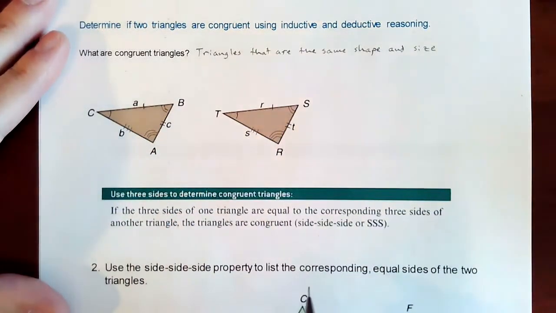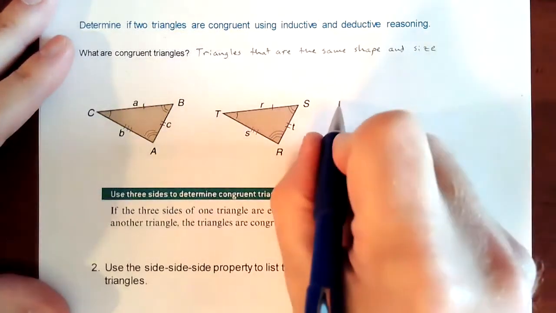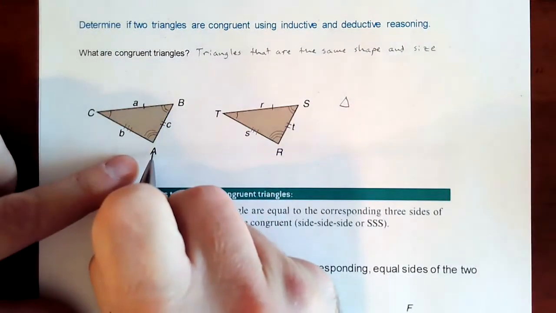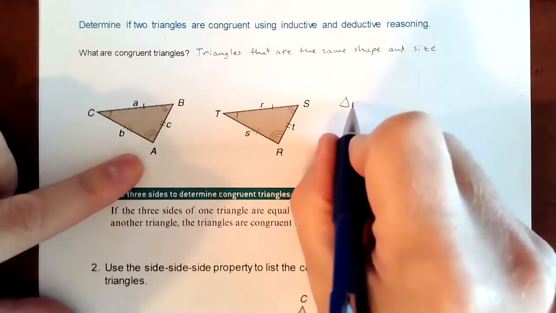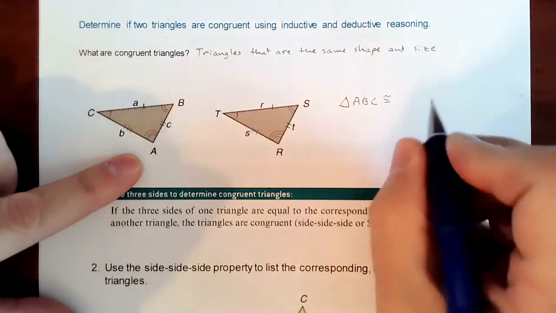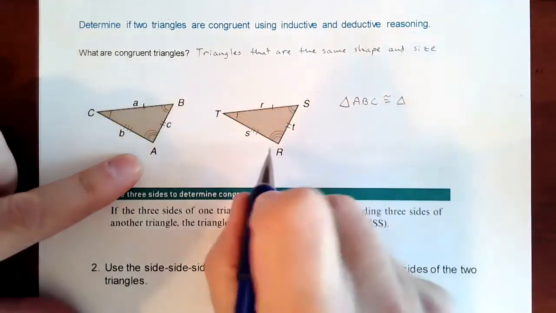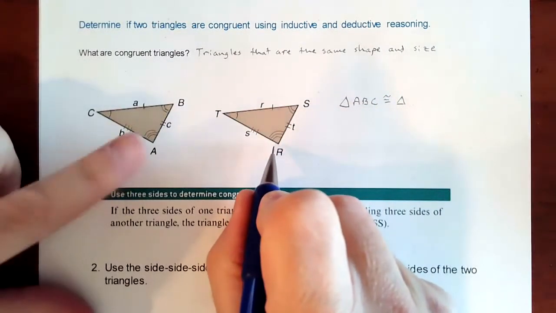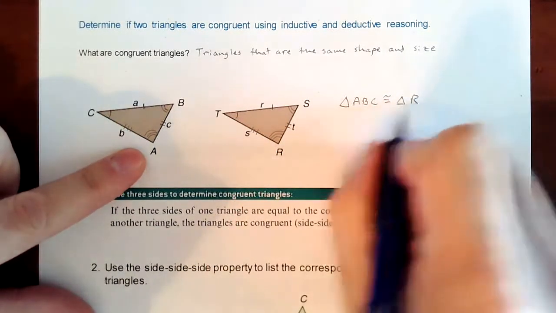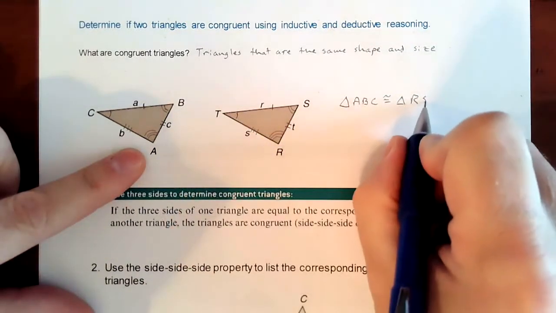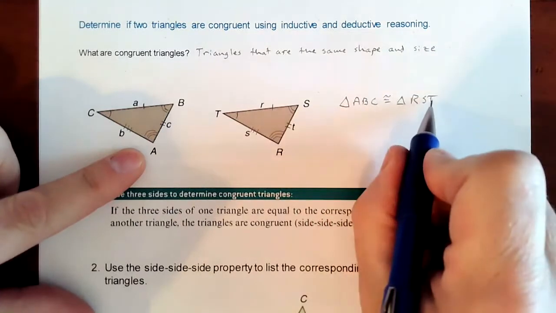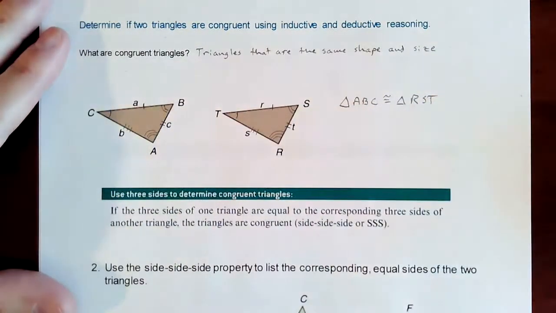So when we have that, the triangles match perfectly, we're going to say that one triangle is congruent to the other. So here's how you write it. Let's just put it in order here, A, B, C. So triangle ABC would be congruent, that's the symbol we use, to triangle. And then you've got to get corresponding pieces. So whatever goes with A, you have to start first. So R, and then S, and then T. All right, so A goes with R, B goes with S, and C goes with T. So that's how you would write your congruent triangle.